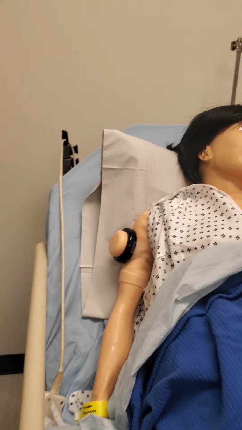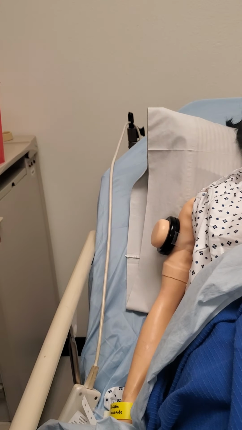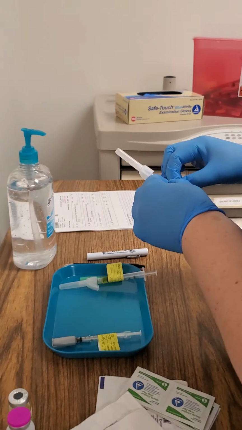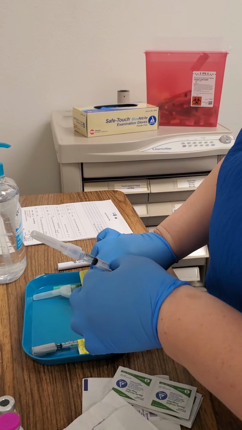Okay. Oh, kind of move this here. Almost lost that. And I'm going to remove my sticker just so it doesn't get in the way of the injection. Okay.